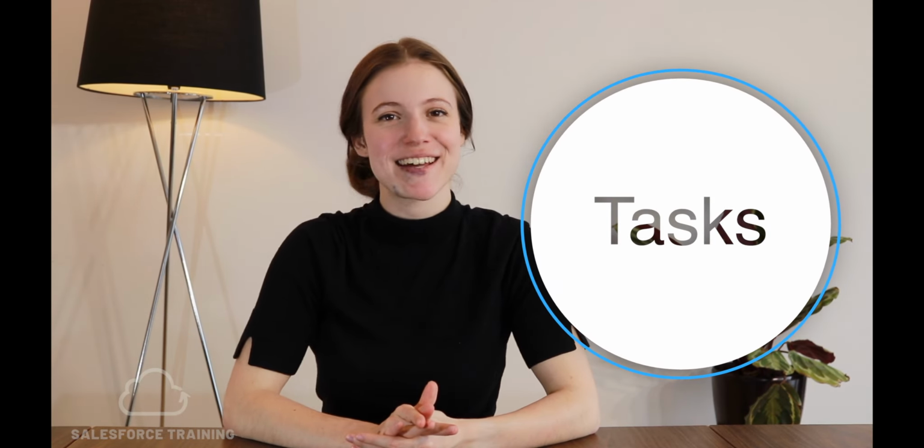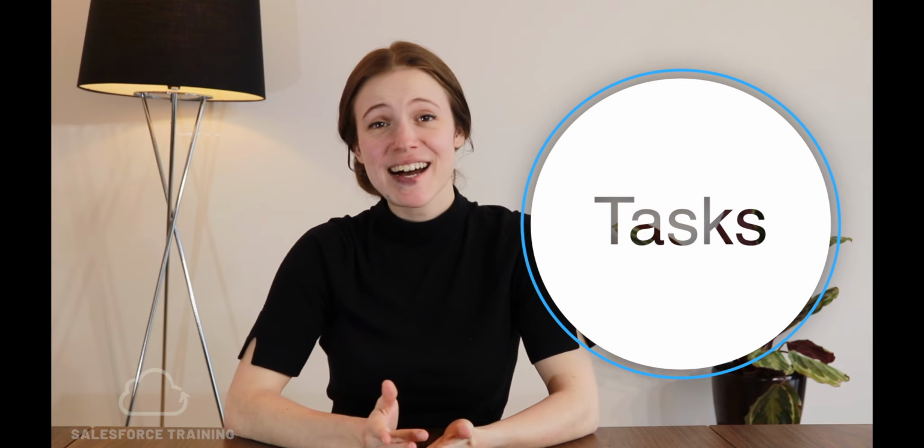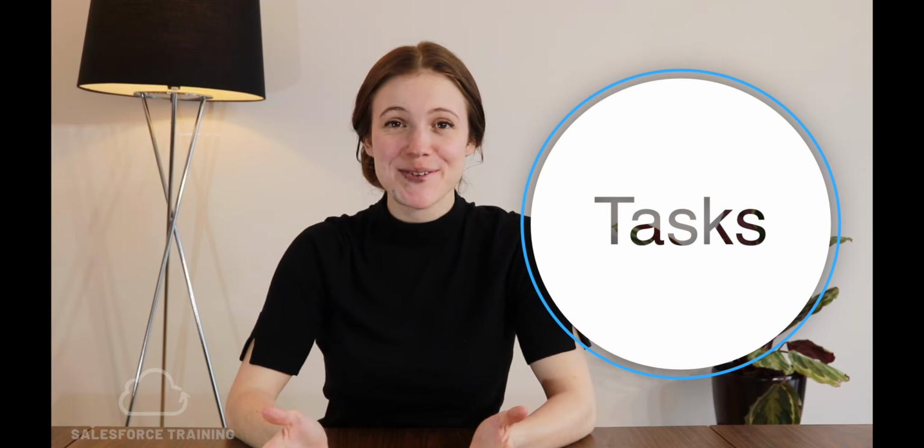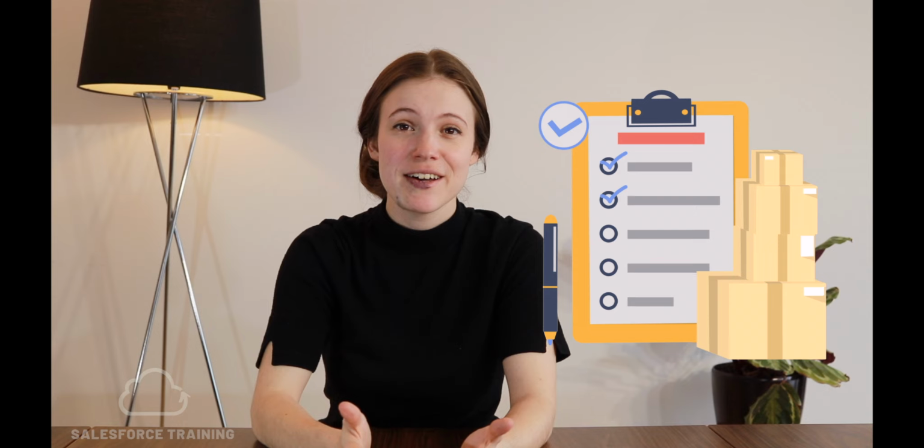Hi everyone, let's talk about tasks in Salesforce. Now, tasks are very simply thought of as to-dos. I like to think T for task and then T for to-do. A task is essentially just a to-do item that needs to be completed by the user to which the task is assigned to.